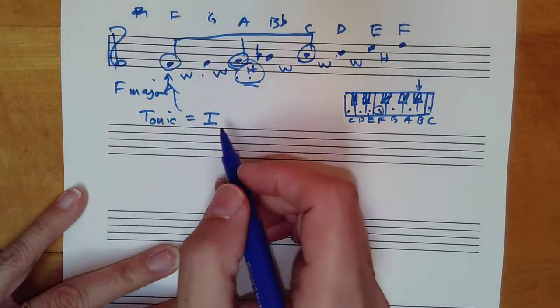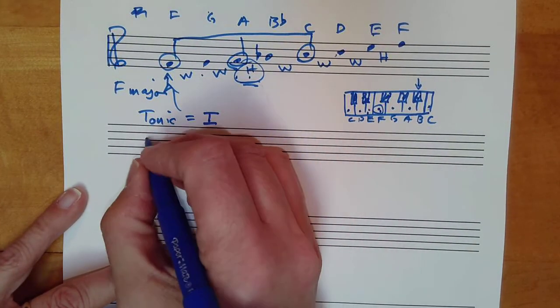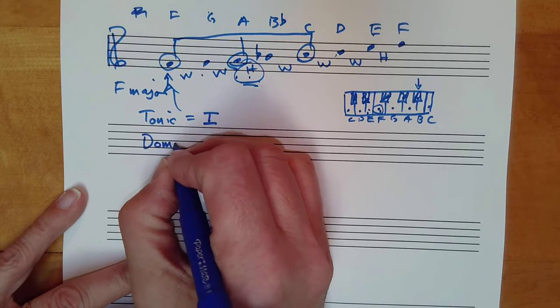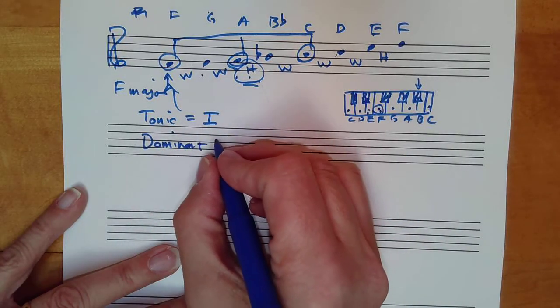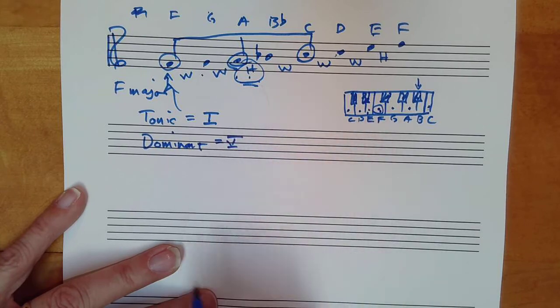So that's the tonic. Okay, the other thing is dominant. Okay, so dominant is also known as the 5 chord.